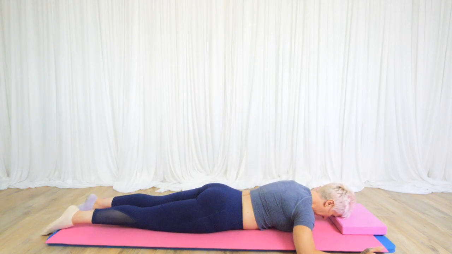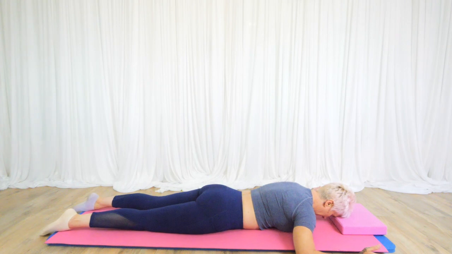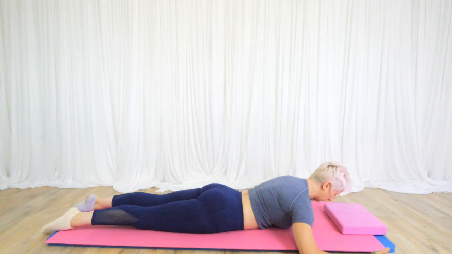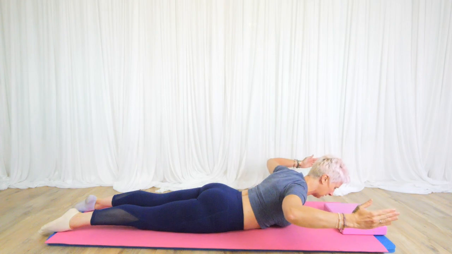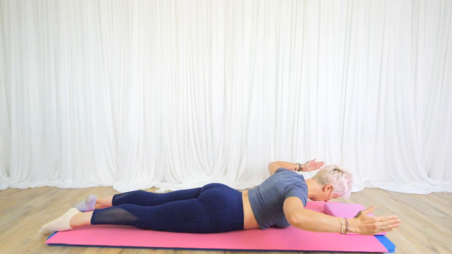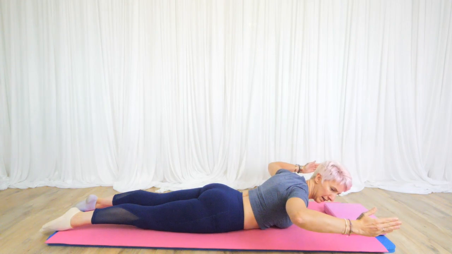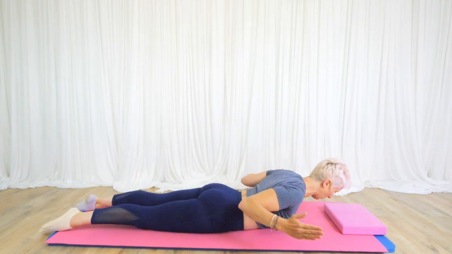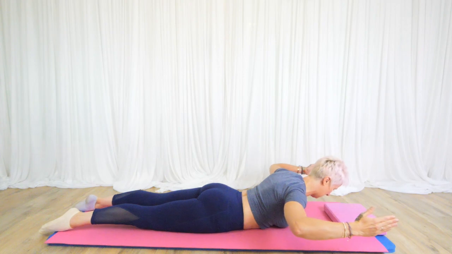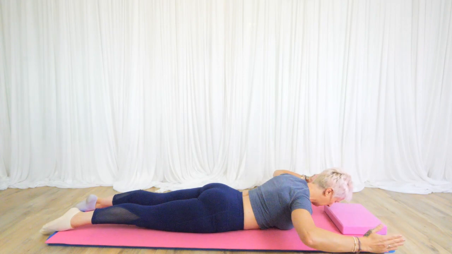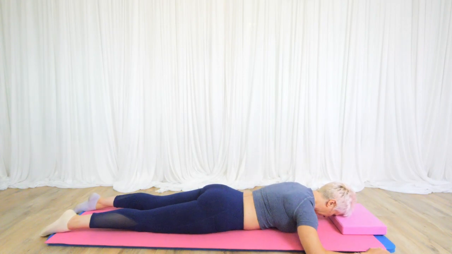Okay, so from here, belly button pulls in, pubic bone imprints, lifting the chest and the head, lift your elbows, lift your wrists, squeeze your shoulder blades together. Now try and slide your shoulder blades down the back. So check to make sure that your elbows haven't climbed down. The elbows want to stay high. It's the shoulder blades. And then relax down.